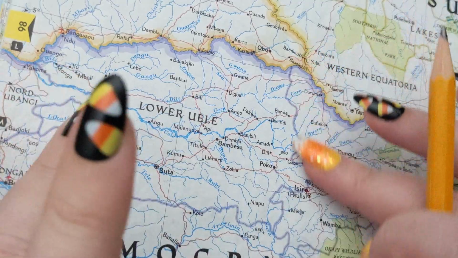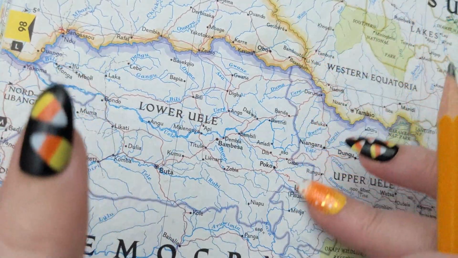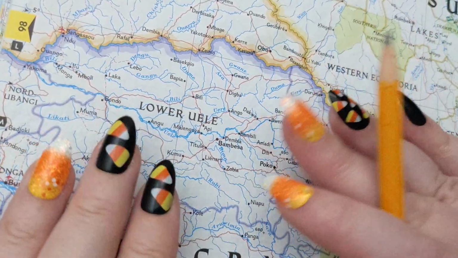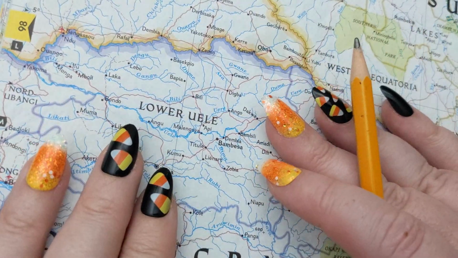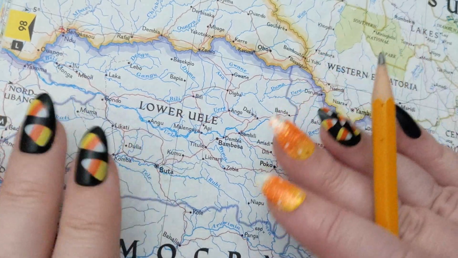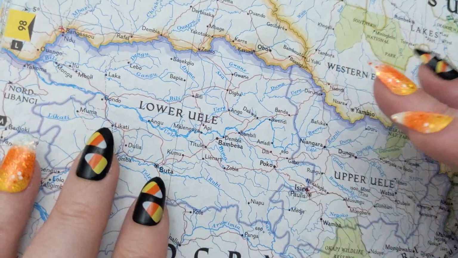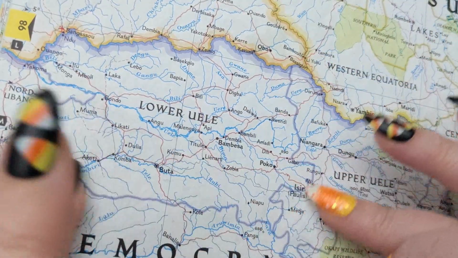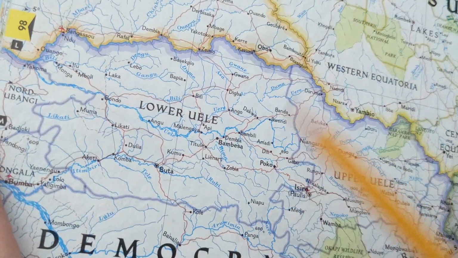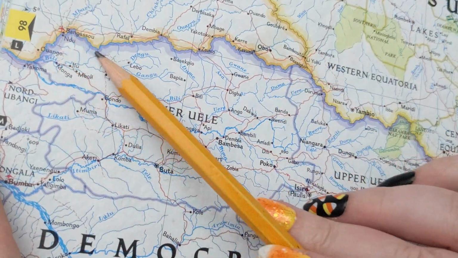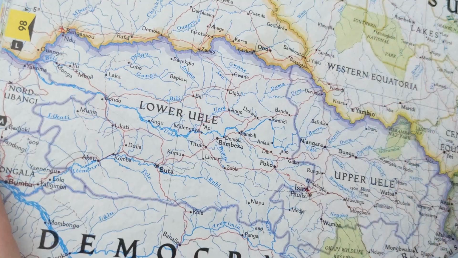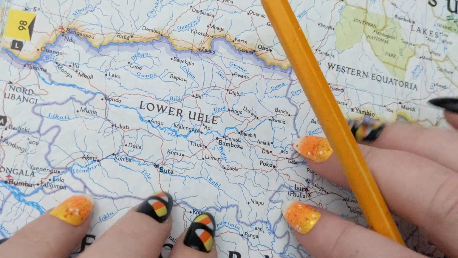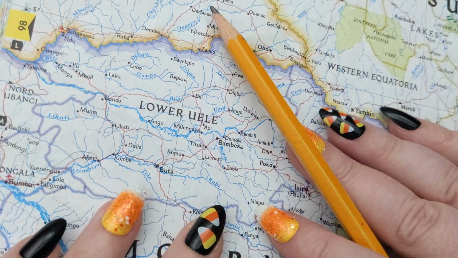It is rich with animals, rich with plants, of course. There is a bit of deforestation occurring in this region, but I've seen worse. Let's just say that. I've seen a lot worse. And there's not much else to say about geography. It borders the Central African Republic, which we talked about yesterday on my channel. And that's about all I got for geography.